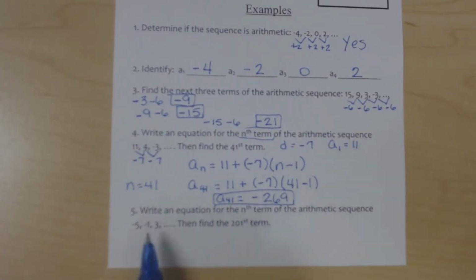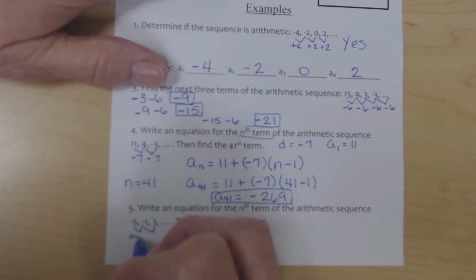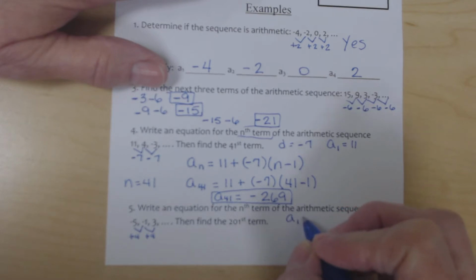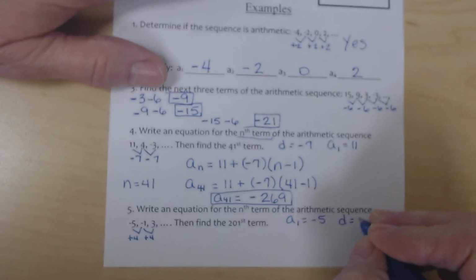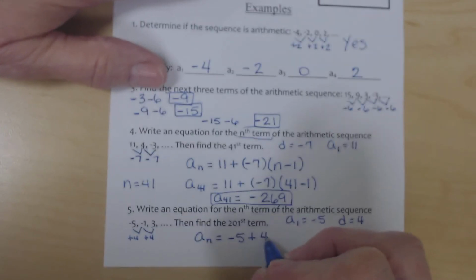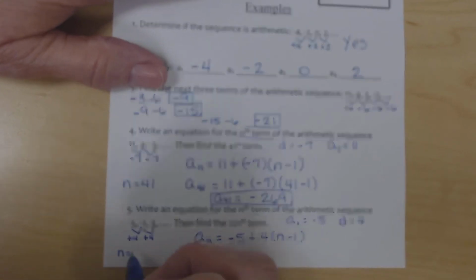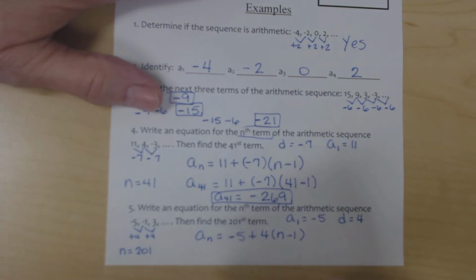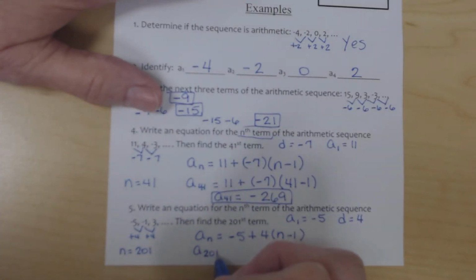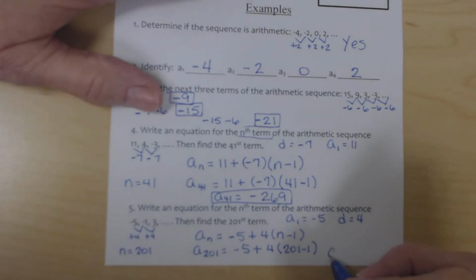To write an equation for the nth term of this arithmetic sequence, we'll do like we did in number 4. We're going to identify our difference, and in this case it is plus 4, and identify our first term, which is negative 5. So we do a sub n equals our first term plus our common difference times n minus 1. Now we'll be more specific. We want to find out what the 201st term is. So we let n be 201. So a sub 201 is going to equal the first term plus 4 times 201 minus 1. And then we put that in the calculator and we come up with the 201st term being 795.